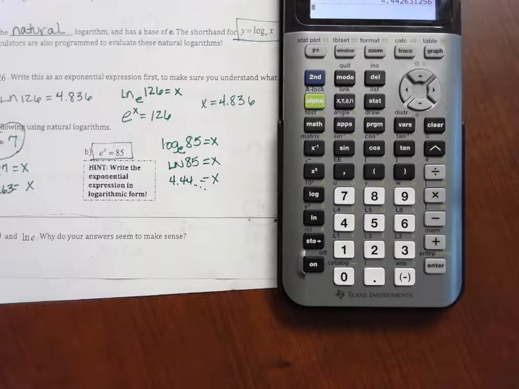And that's the tricky part: remembering when to flip to exponent, when to flip to the log, and which one to use. But that's not bad. The more we practice, the better we do.